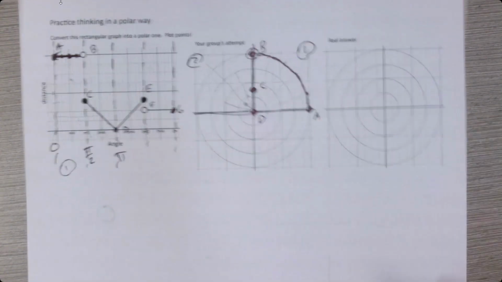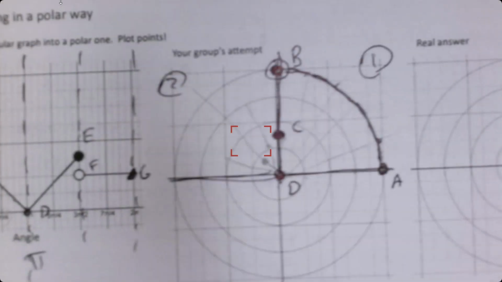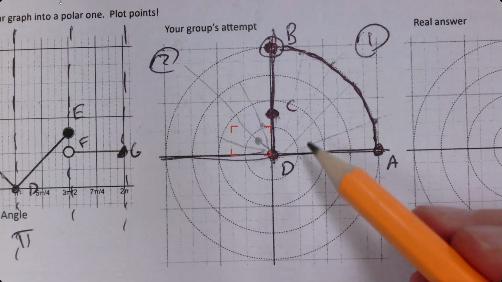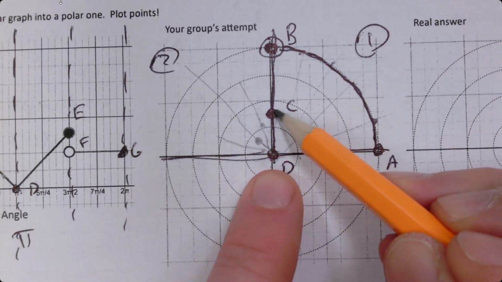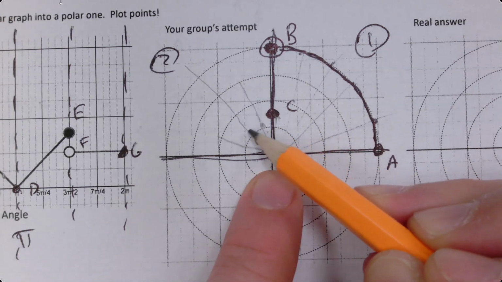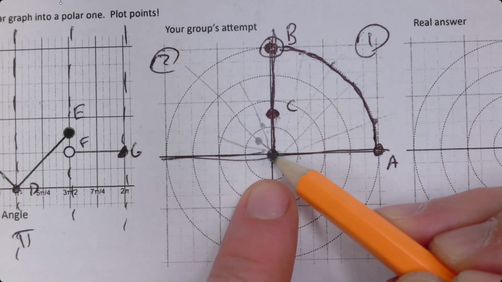So remember, I said you have to be able to imagine as the rotation is happening, how are the distances changing. So when it's facing up, I'm at 1.5. My angle increases a little bit, and my distance decreases. My angle increases, my distance decreases.